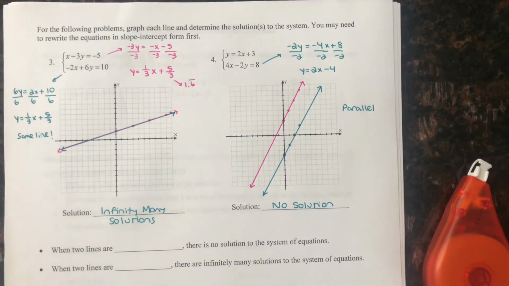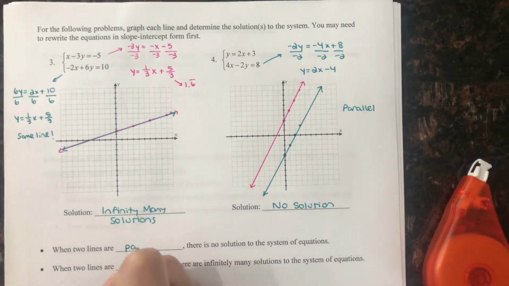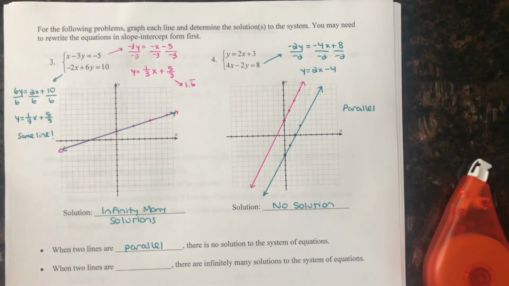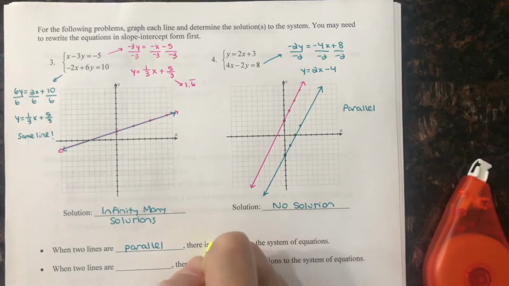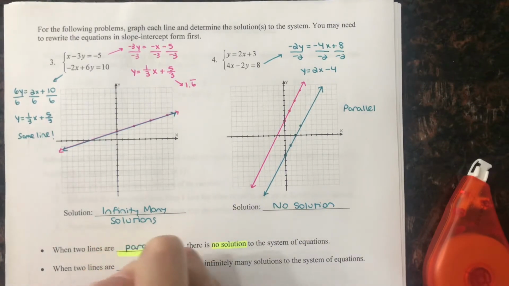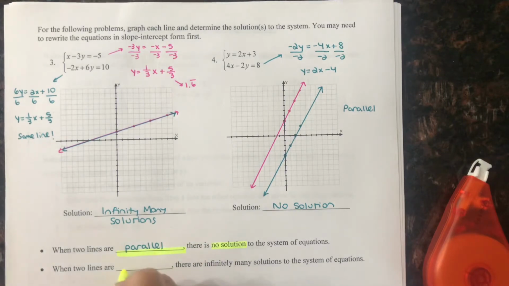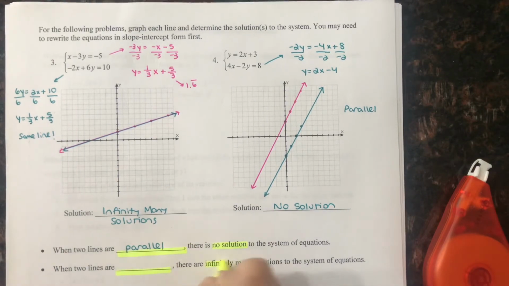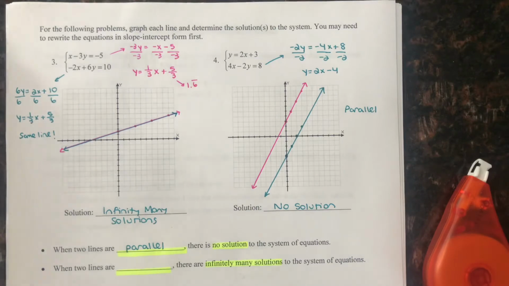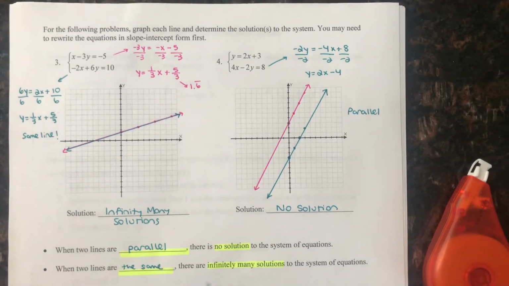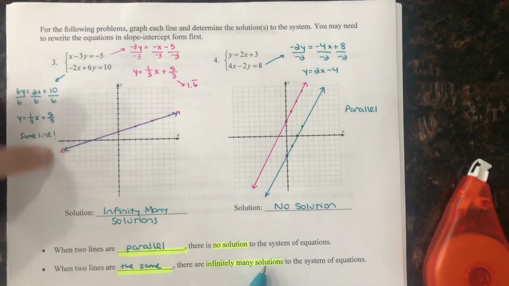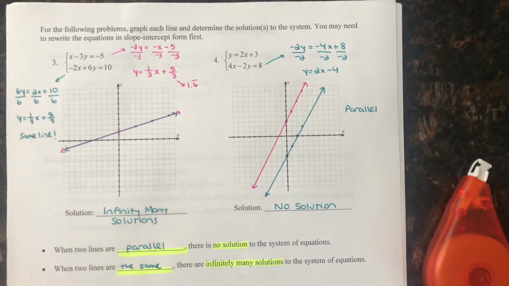So that tells us that when two lines are parallel, there is no solution to the system of equations. Okay. Likewise, when two lines are the same, there are infinitely many solutions, which matches our example number 3.